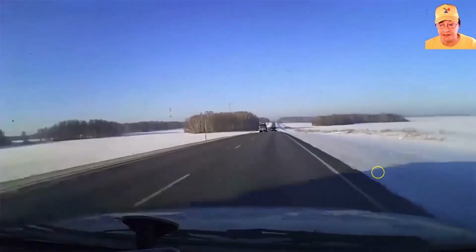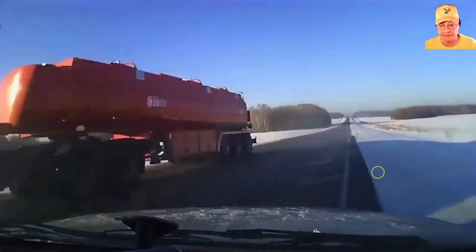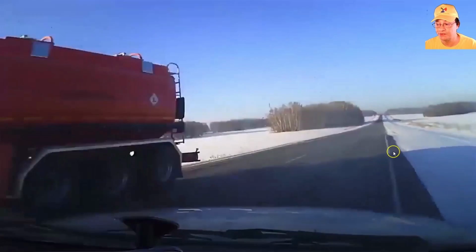So we do have a vehicle in the process of overtaking, and the cam has gone off to the shoulder section in order to avoid the oncoming vehicle, but due to there being a bit of a snow section on the side here, he's now induced into a spin, but rather that than a head-on collision.